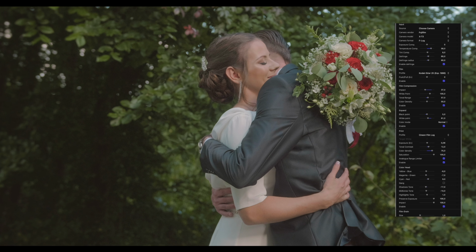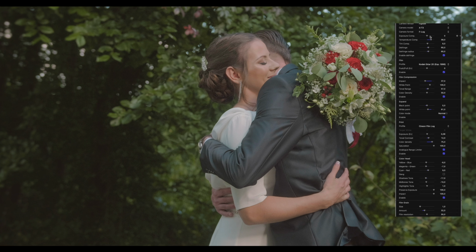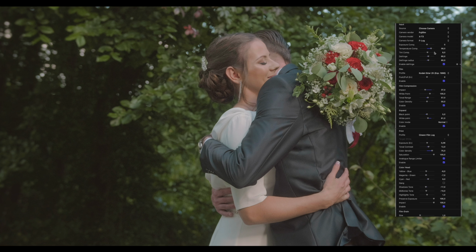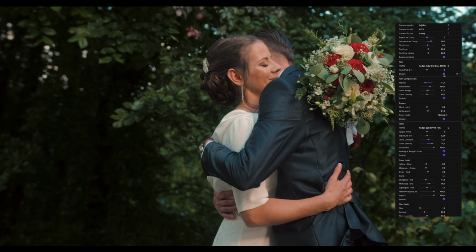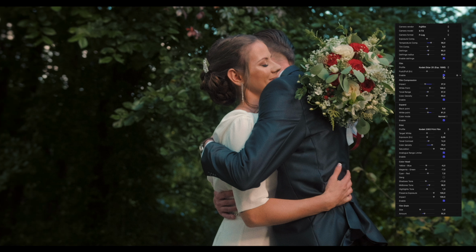The input color space was F-Log from the Fujifilm. Okay, here you can see under the Dehancer plugin panel, choose the camera Fujifilm X-T3 and F-Log camera format. Adjusted the exposure, tint. For the film emulation, I choose the Kodak Hectare.